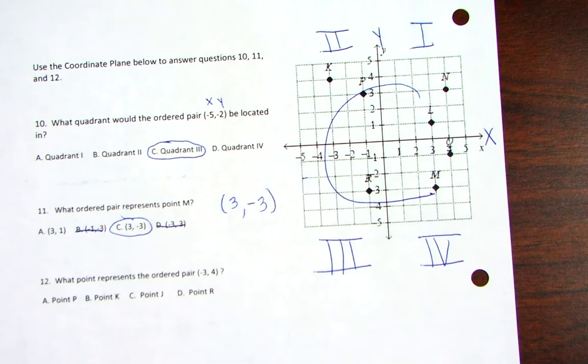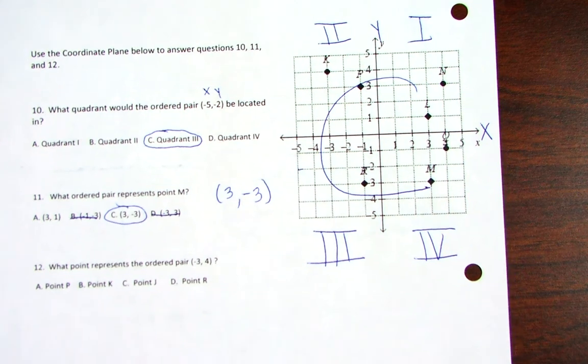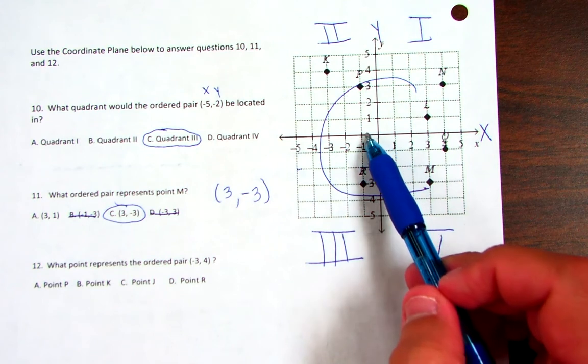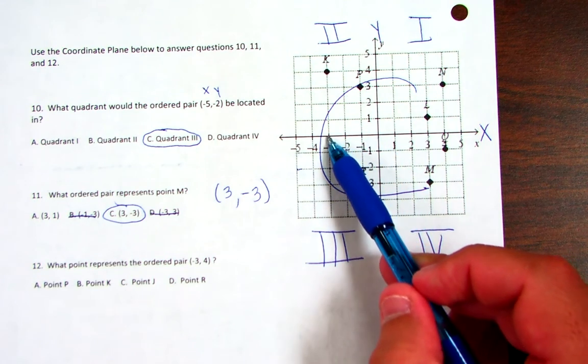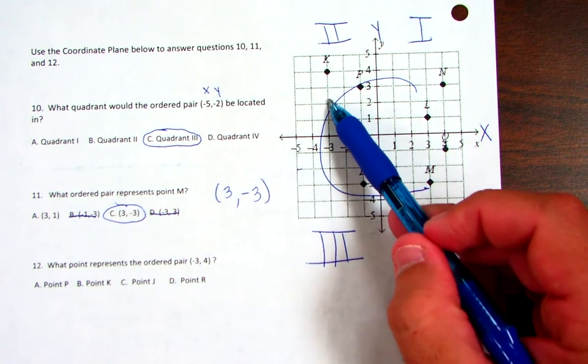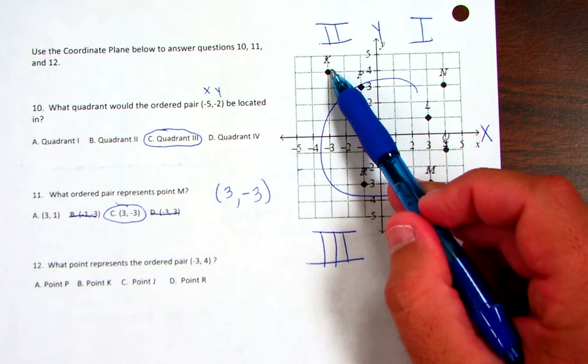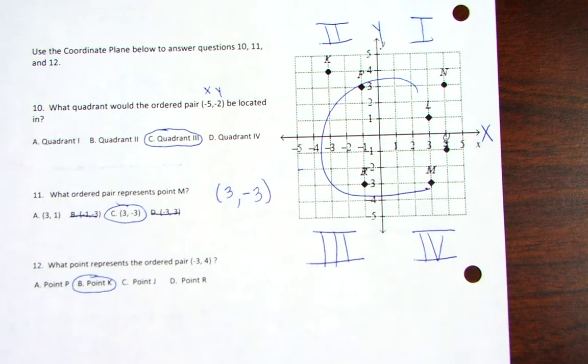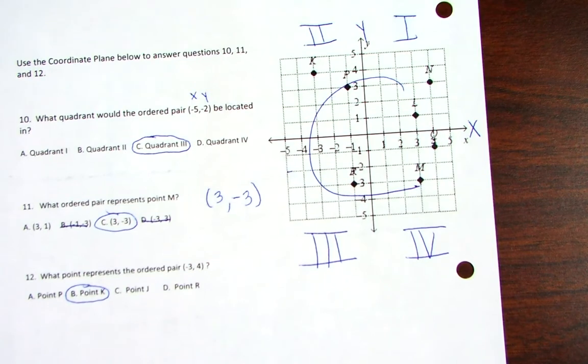Oh, let's see. What point represents the ordered pair -3, 4? Well, from the origin, the x value is -3, so go to the left 3. 1, 2, 3. And the y value is a +4, so go up 4. 1, 2, 3, 4. Well, that's point K. You're done.